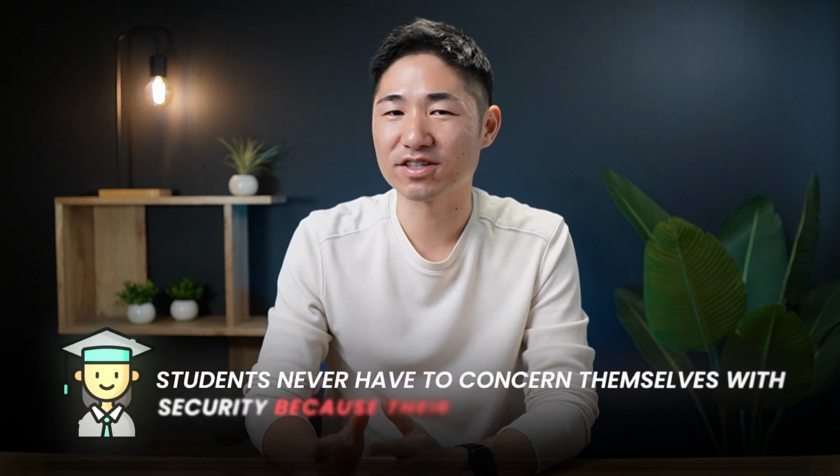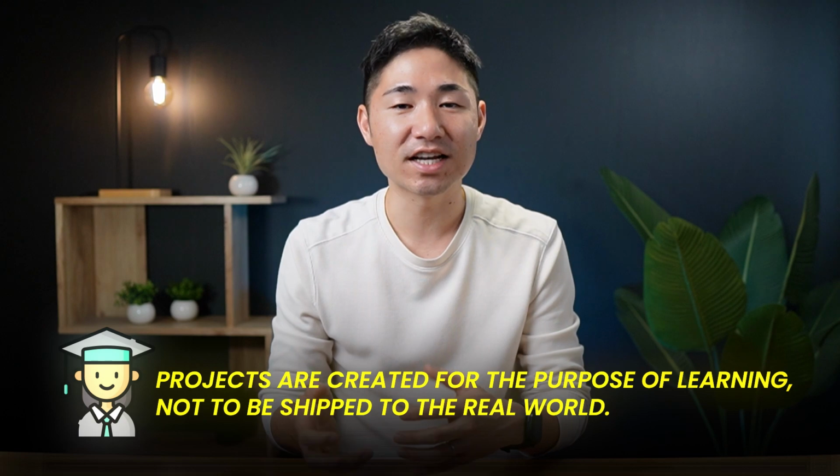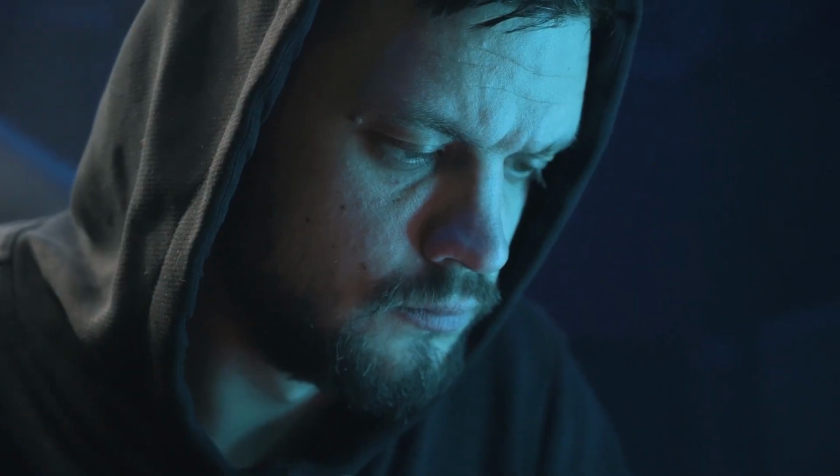Students never really have to concern themselves with security because their projects are created for the purpose of learning, not to be shipped to the real world. This is probably fine at the start, since concerning yourself with security as a developer trying to build their first full stack app is not the best use of your time. Learning about security starts to make more sense once you have the fundamentals of building apps down. As a professional software engineer, security and abusive users are always a major concern.